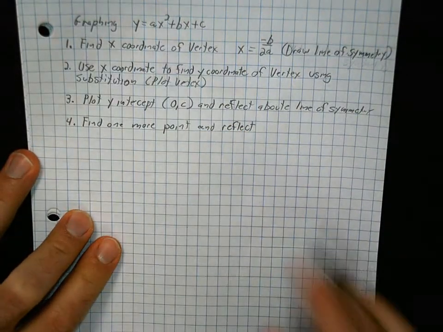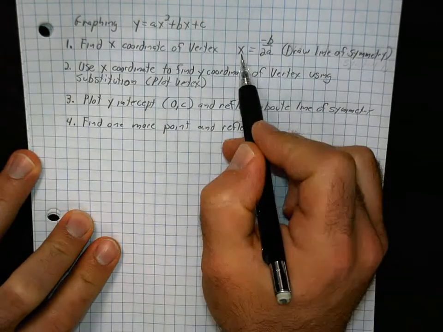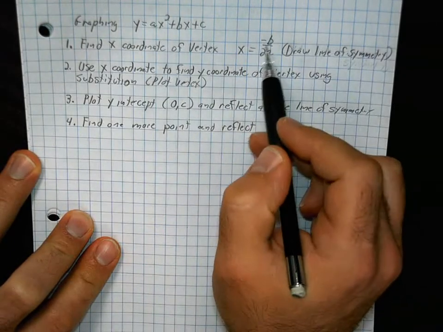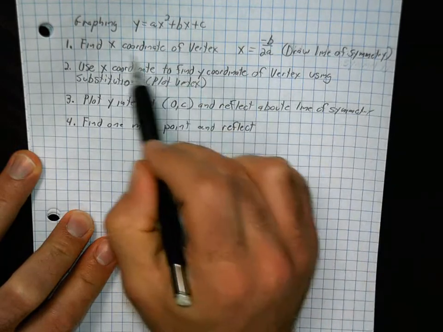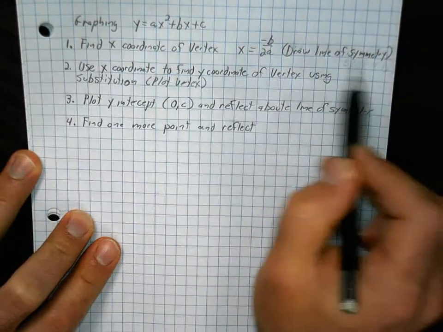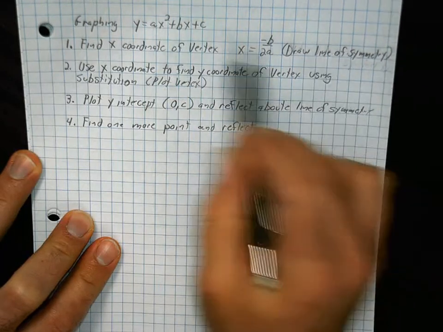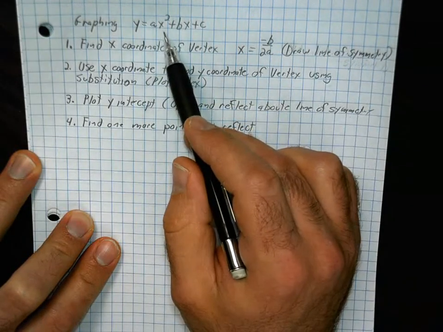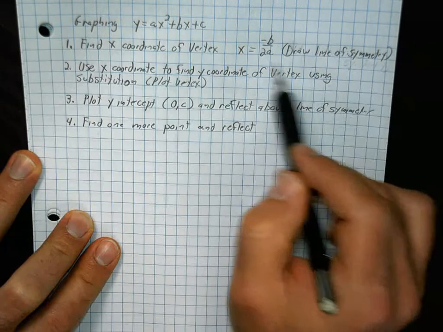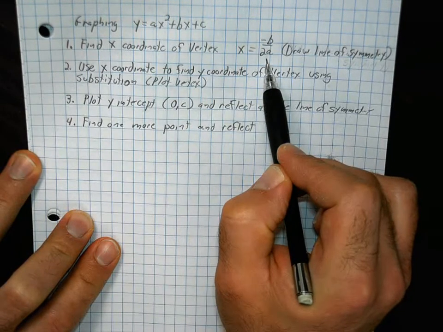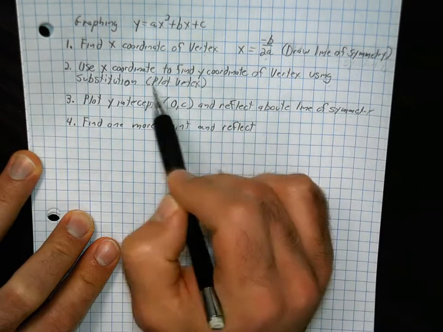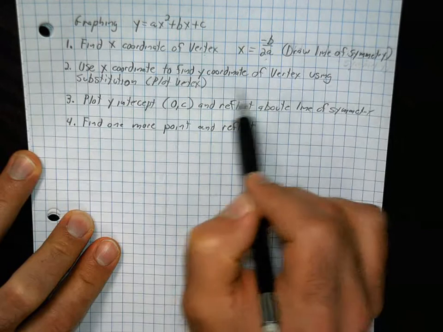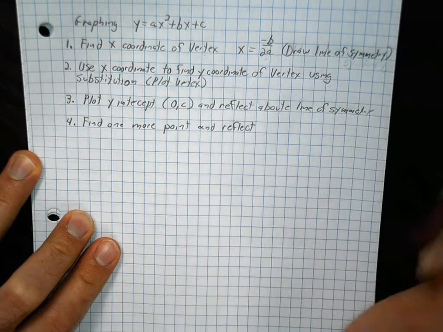Okay, first step is to find the vertex. You find the vertex by taking the fraction of the opposite of b divided by 2a. That's the x-coordinate of the vertex. It's also the line of symmetry. Okay, so these graphs are not centered on the y-axis. They're shifted left or right. This will help us find out where they're shifted. Okay, once we find that x-coordinate of the vertex, we substitute that into the equation to find the y-coordinate of the vertex. That gives us our vertex.